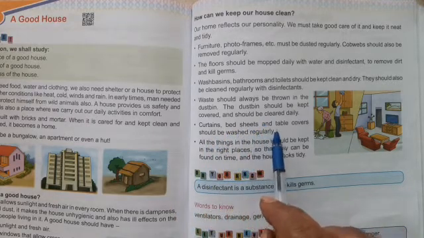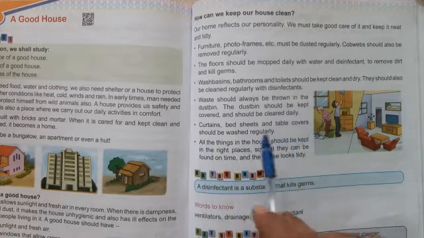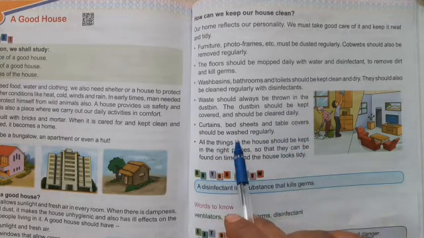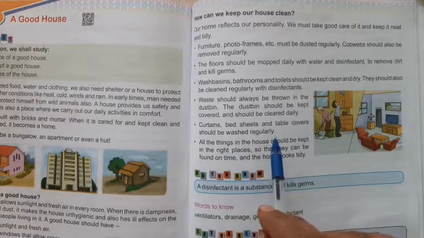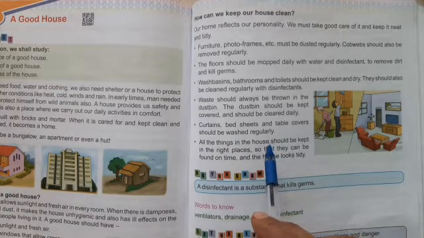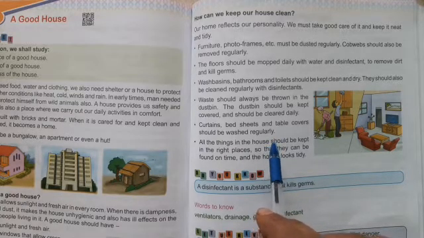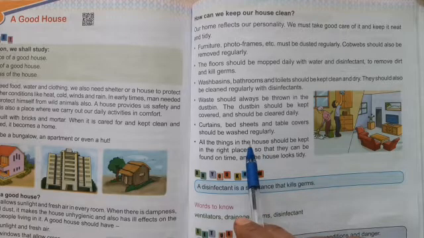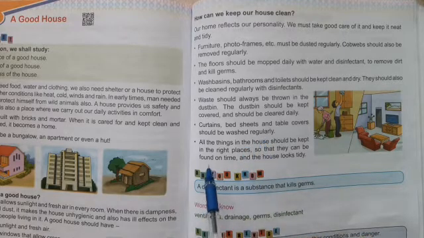Curtains, bed sheets and table covers should be washed regularly.